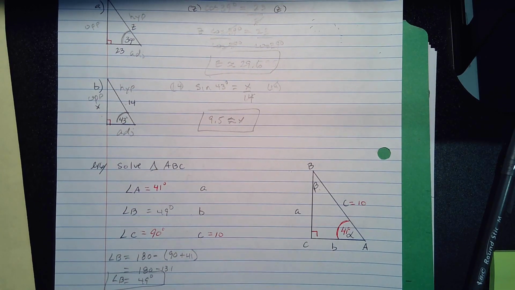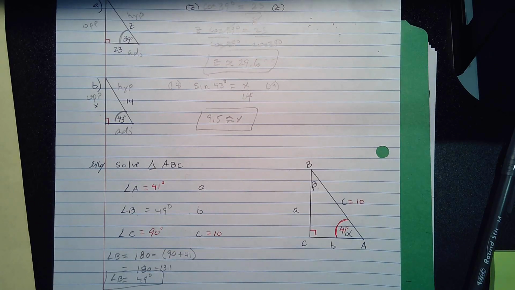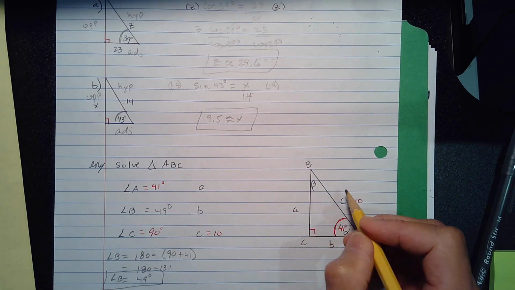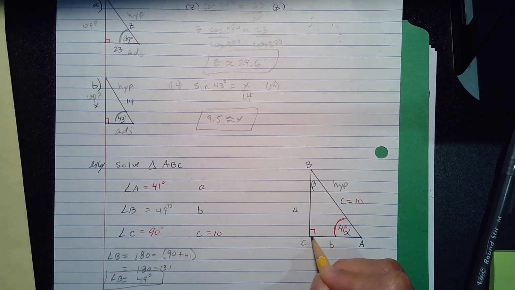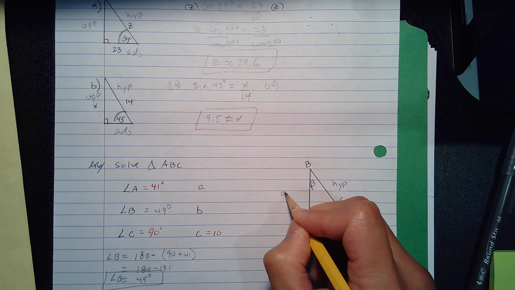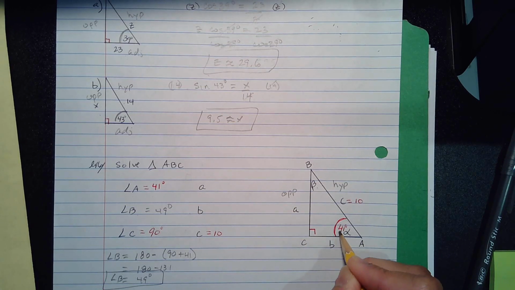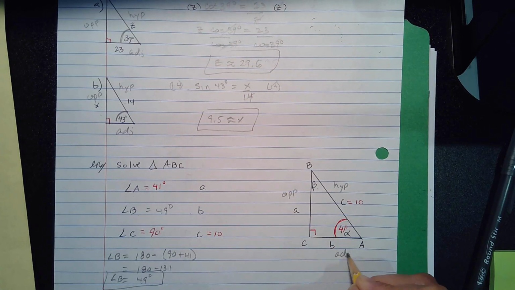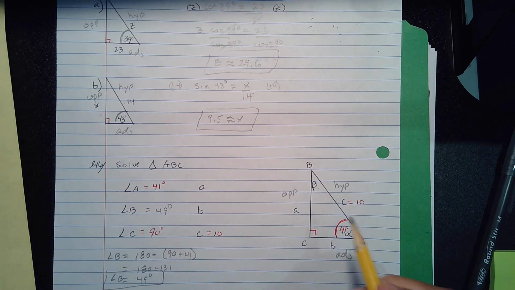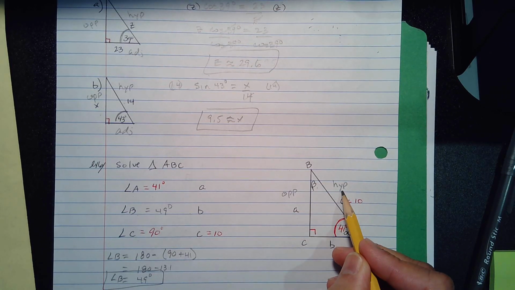To find these sides, we'll just use our trig functions. So I mark the angle that we're going to use. So this here's your hypotenuse, right? Opposite 90 is the hypotenuse. Opposite this angle, well, that's the word opposite. And next to this angle, that's adjacent. So again, if I want to find A, we're going to use opposite over hypotenuse.